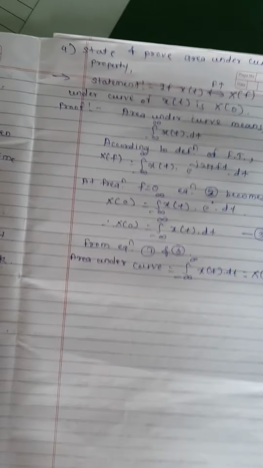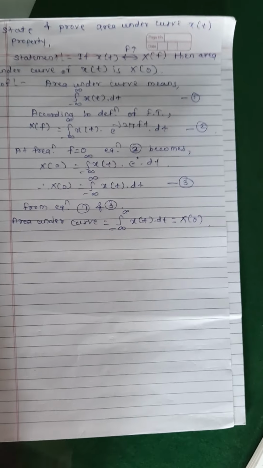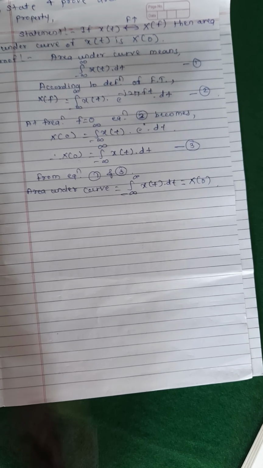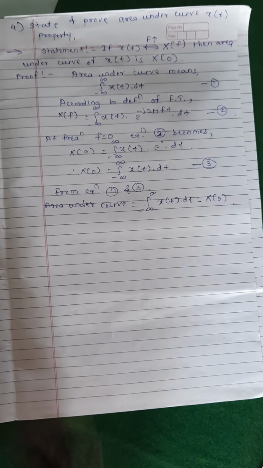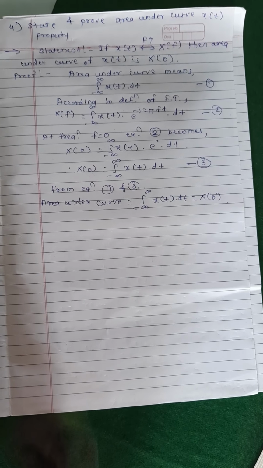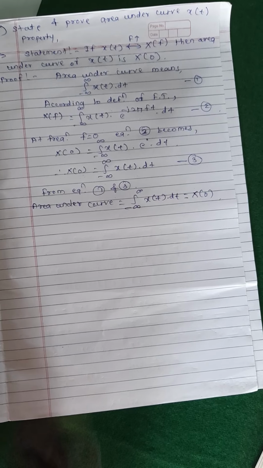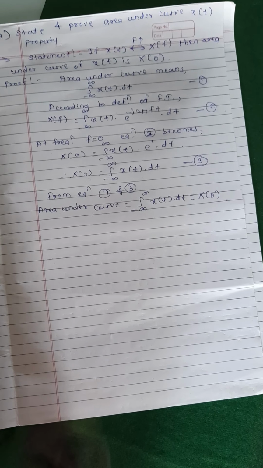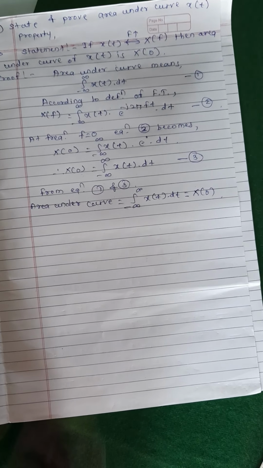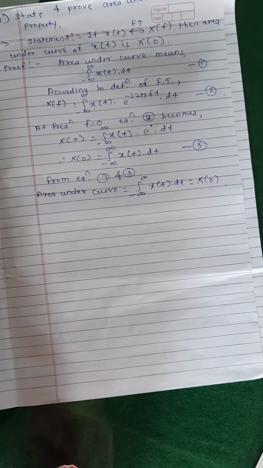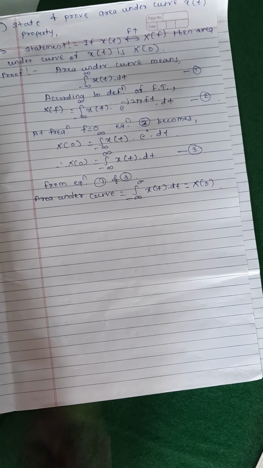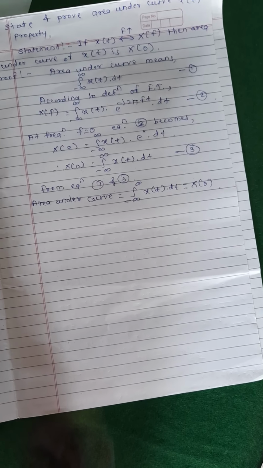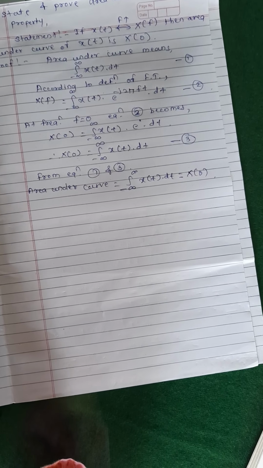Now if we evaluate the Fourier transform at zero frequency, that is at f equal to 0, then it gives the area under curve of x of t in the time domain.